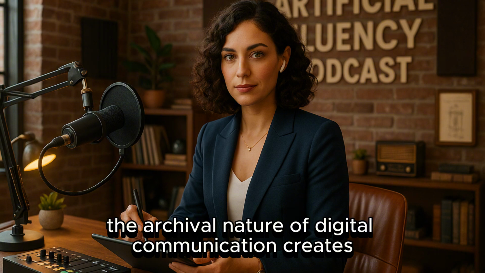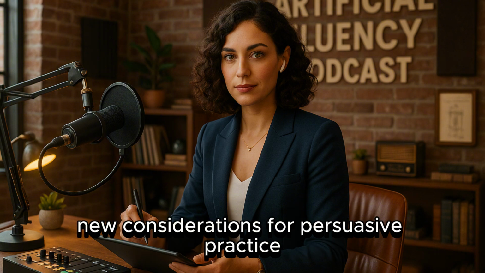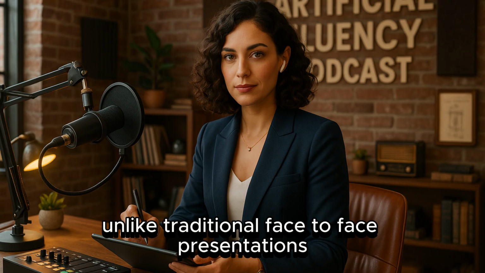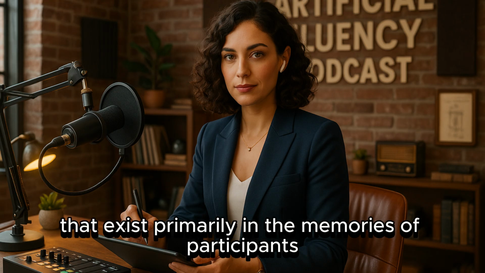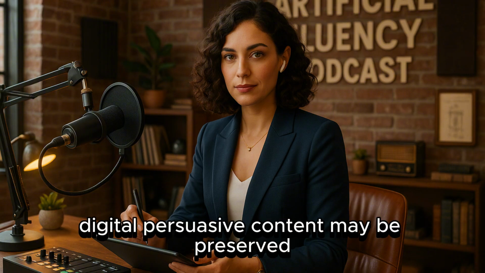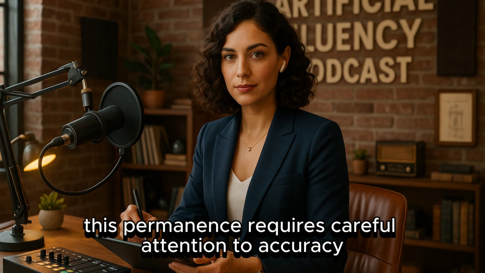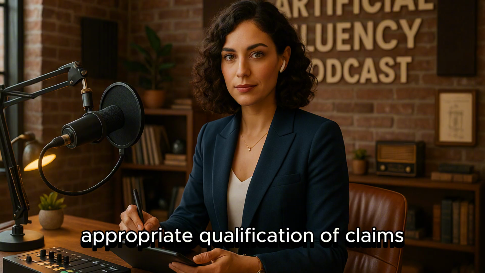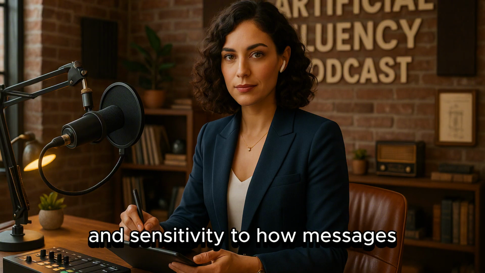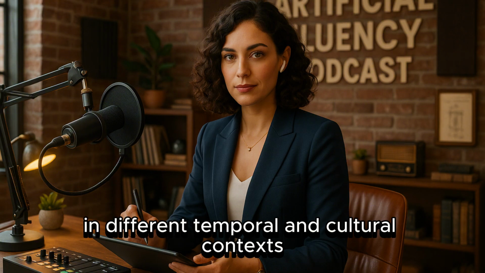The archival nature of digital communication creates new considerations for persuasive practice. Unlike traditional face-to-face presentations that exist primarily in the memories of participants, digital persuasive content may be preserved, redistributed, and recontextualized indefinitely. This permanence requires careful attention to accuracy, appropriate qualification of claims, and sensitivity to how messages might be interpreted in different temporal and cultural contexts.